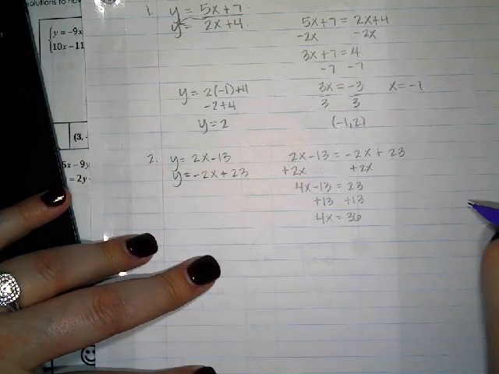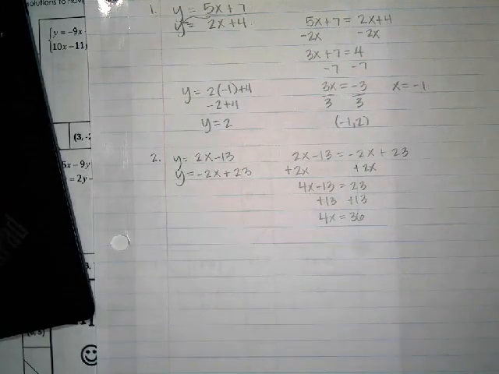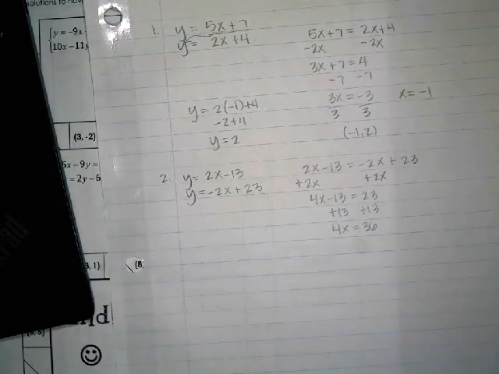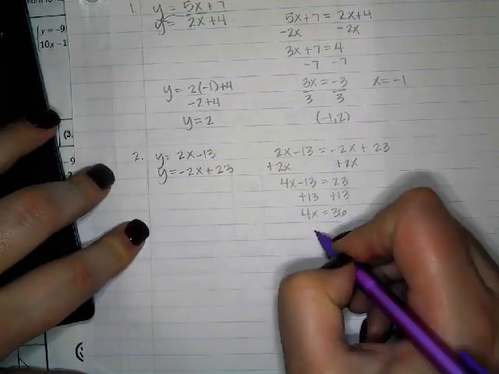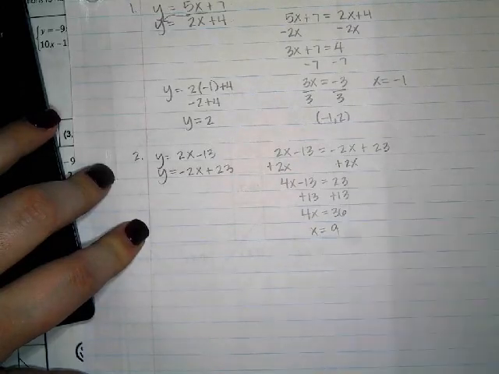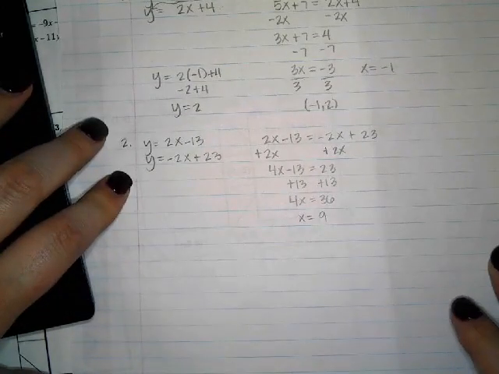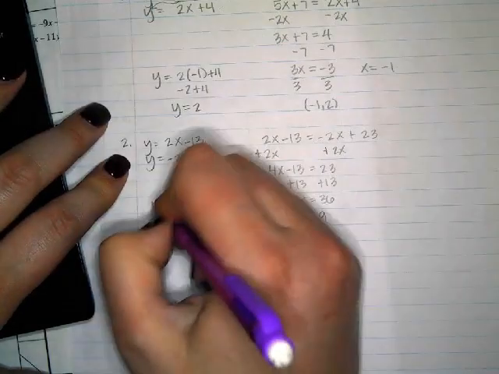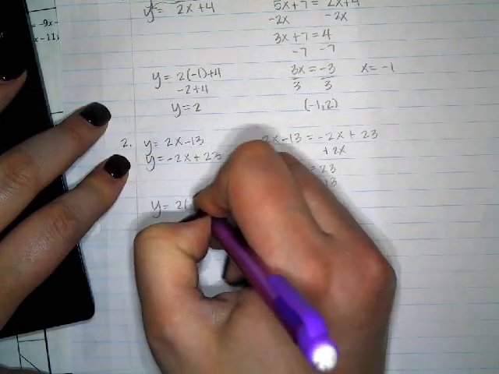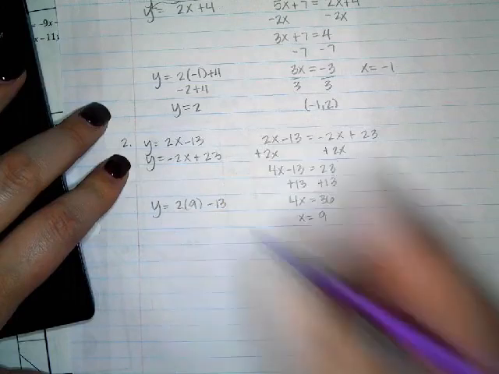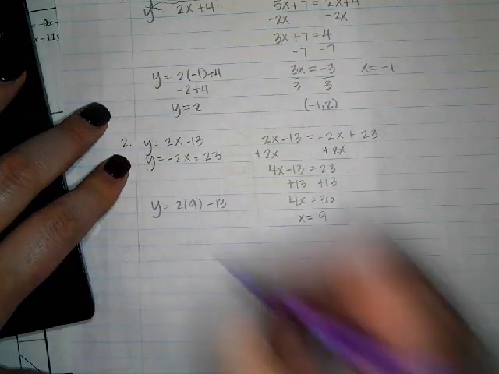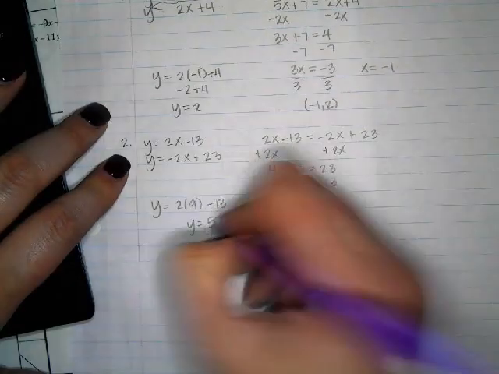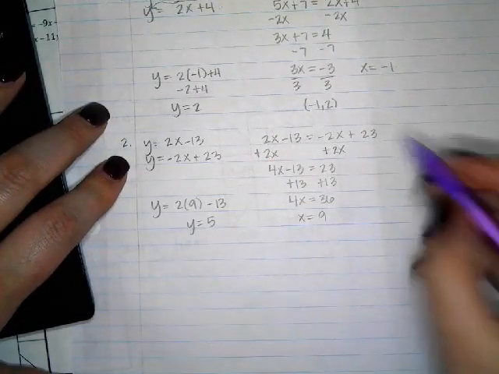All right, go ahead and finish that one. Okay, so what did you guys get for x? X is 9. And then what equation did you guys plug the 9 back into? The first one. Okay, I would have done that too. So 2 times 9 minus 13 is 18 minus 13, 5. Perfect. Okay, so 9, 5.